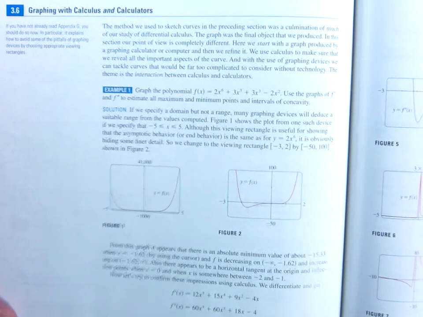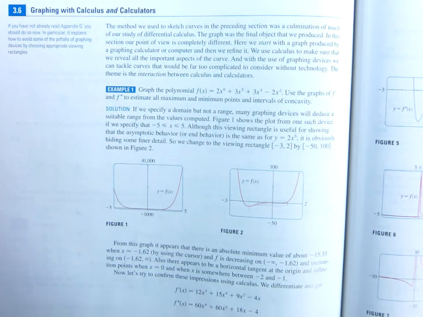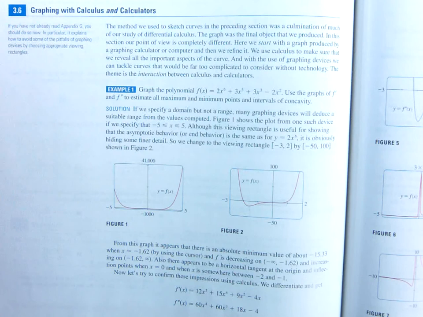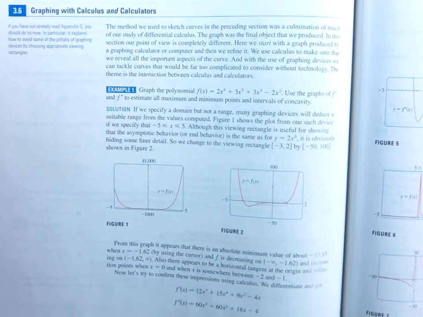Hey everybody, and let's take a look at section 3.6, graphing with calculus and calculators. I actually was going to skip this video, but then I decided I would just go through and show a couple points because it's pretty explanatory when you read through it. Basically, the concept here is that you would use your graphing calculator to graph your function and then use the calculus that you know to verify or to debunk what you see in your calculator.